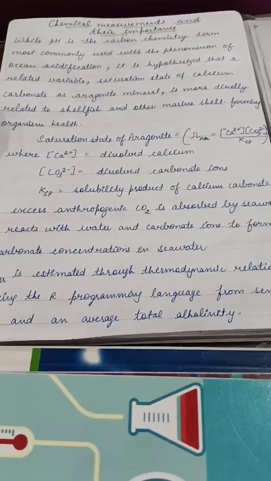That means the saturation state of aragonite should be much higher. Clear? The concentration of calcium ions as well as carbonate ions in the ocean should be very high. In that case only the saturation state of aragonite is higher. Otherwise, breeding of shellfishes in the ocean is not possible.